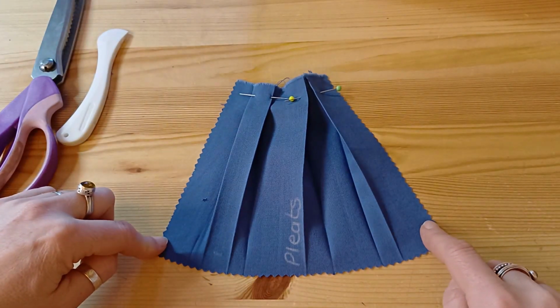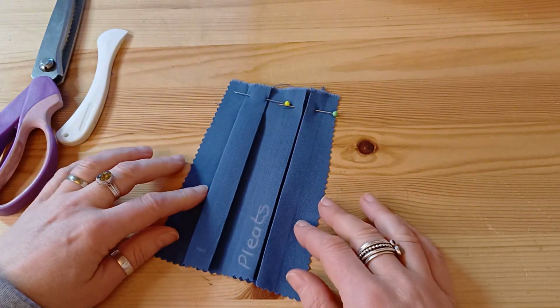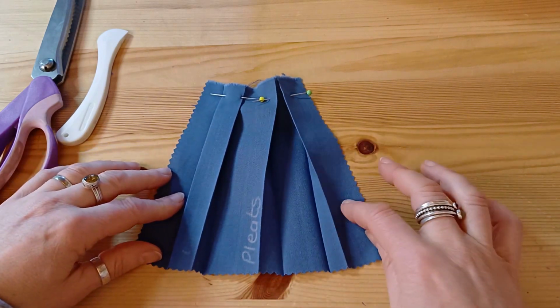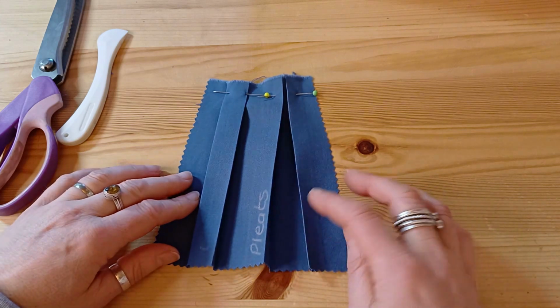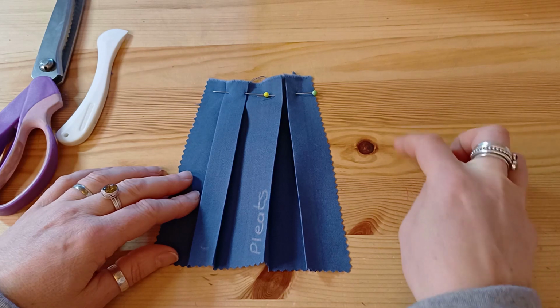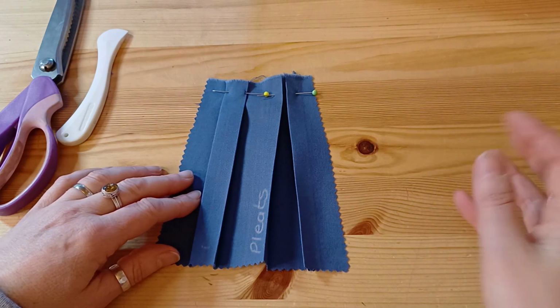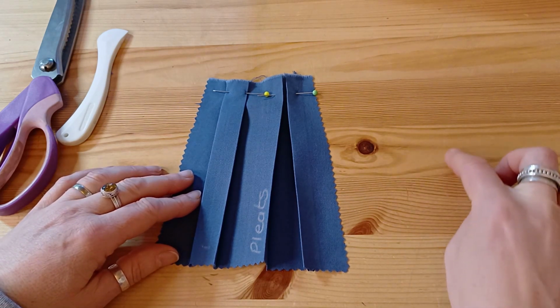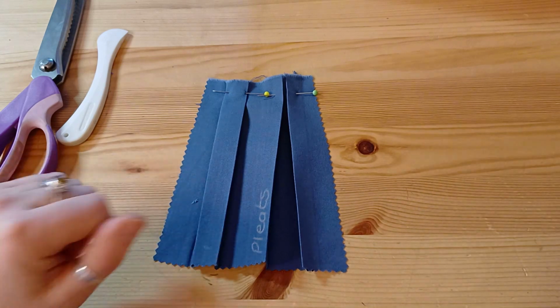Because of that pressing quality, it's often used by patchworkers as their solid colour when they're working, because they can really press and get the joins of squares and triangles and half square triangles, and they can get really clean lines on their patchwork.